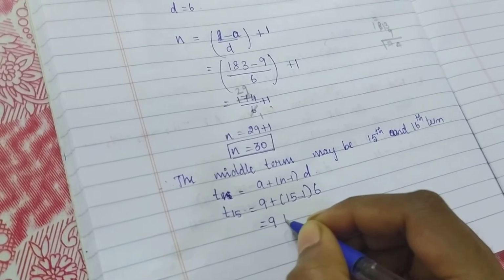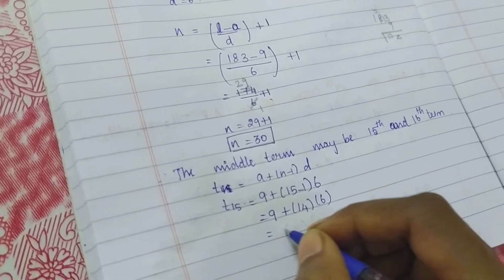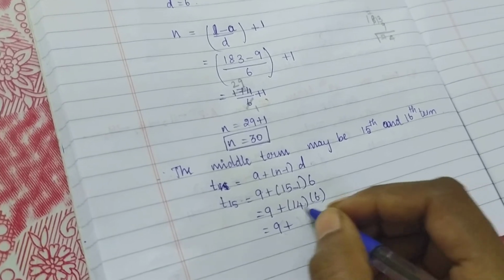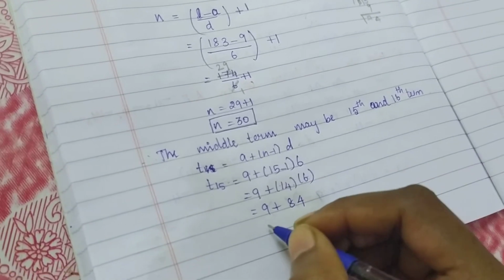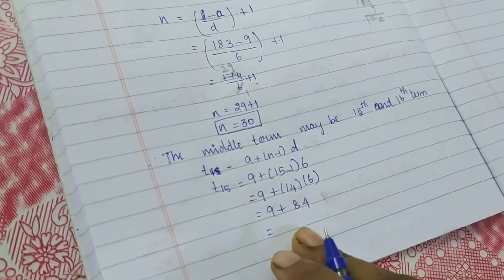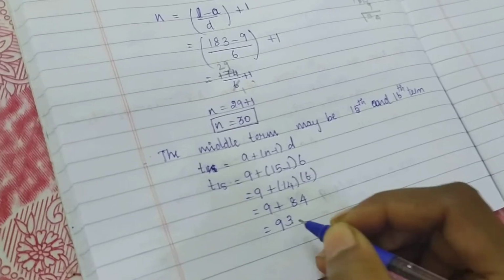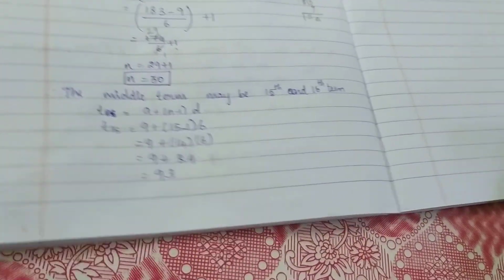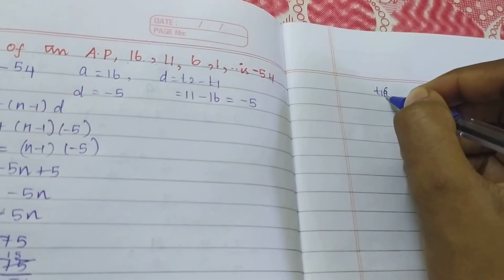Okay, so 9 plus subtracting, so 14 into 6, so 4 sixes are 24, 4 balance 2, 6, 84. So addition of this, how much are you getting? 93 for T15.